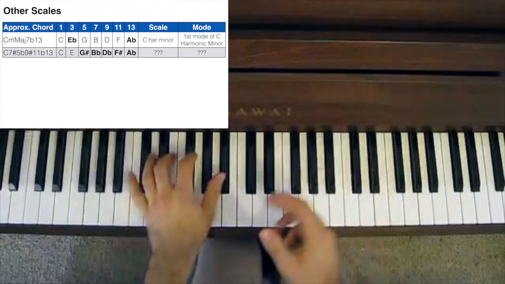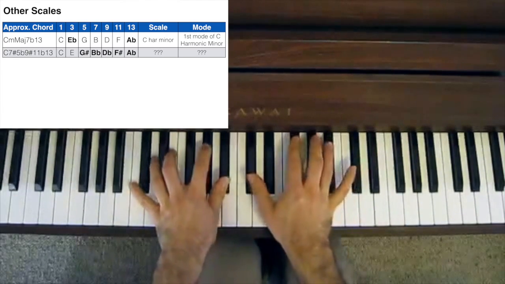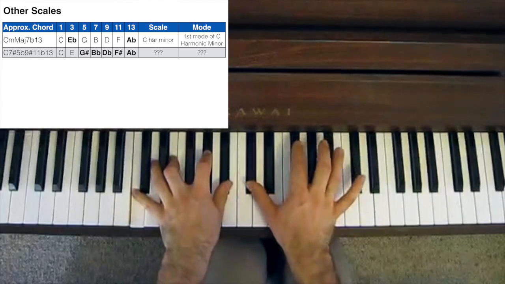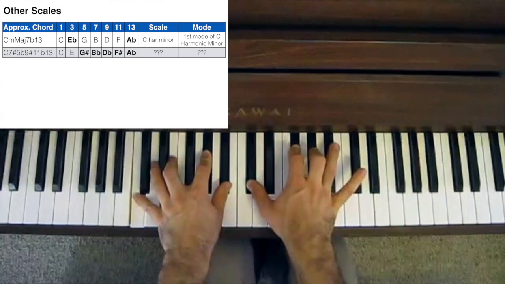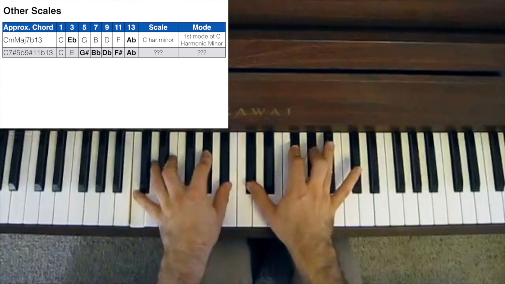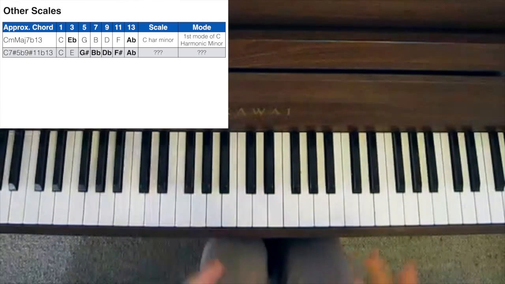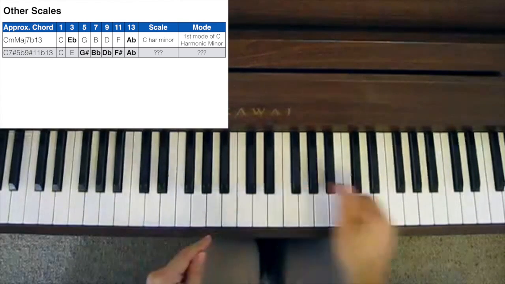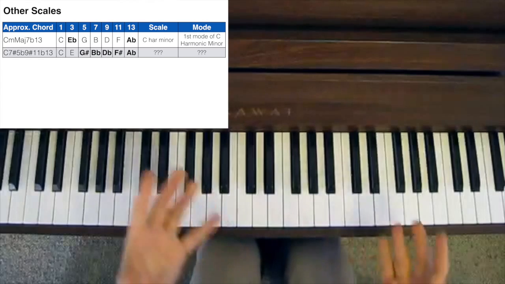So that's a C7 chord, or a dominant chord, because it's got the major 3rd and the flat 7. So we've got a C7 sharp 5, flat 9, sharp 11, flat 13. So we need a scale that has a C, E, G sharp, B flat, D flat, F sharp, and A flat. Now that scale might not have a name yet, but in theory at least, that chord that I just played is in that unnamed mysterious scale.